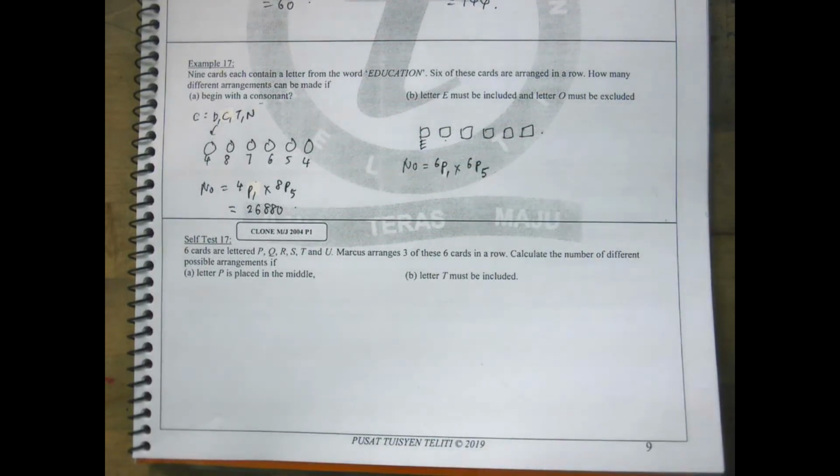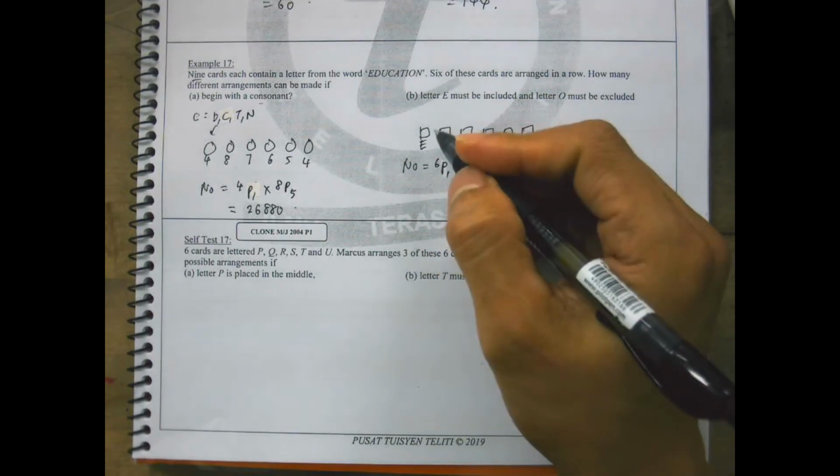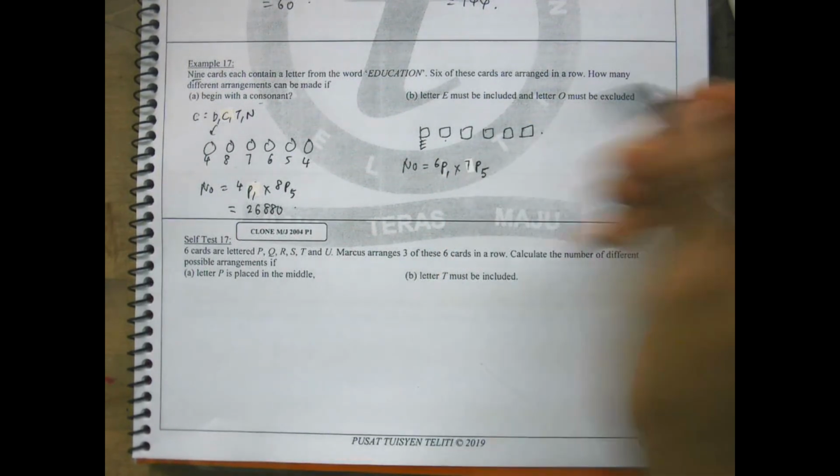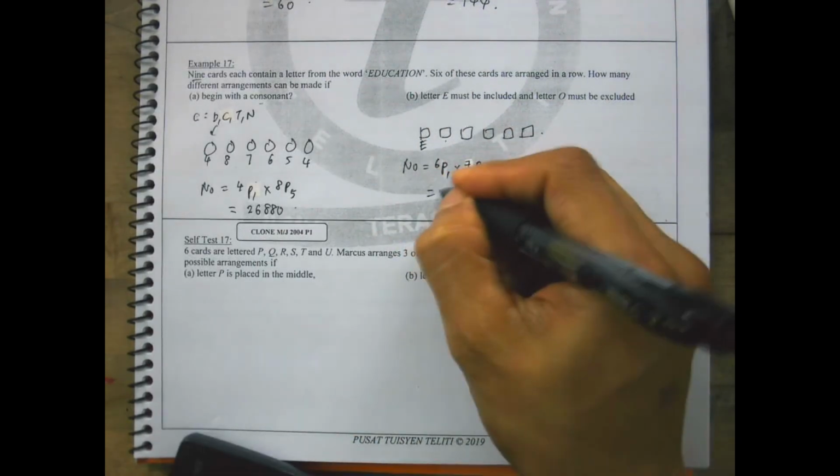Oh, sorry. Not 6, 7. Because there are 9. Take out, put the E there, throw away the O. Left with 7. Sorry. Somebody? 15120.